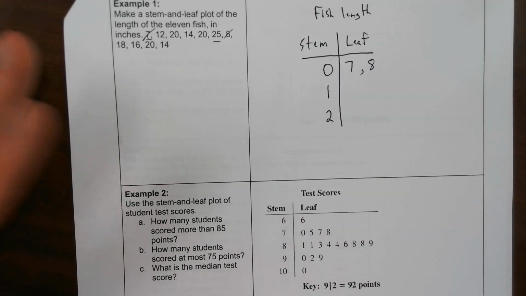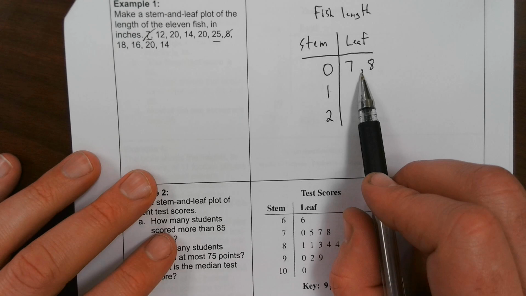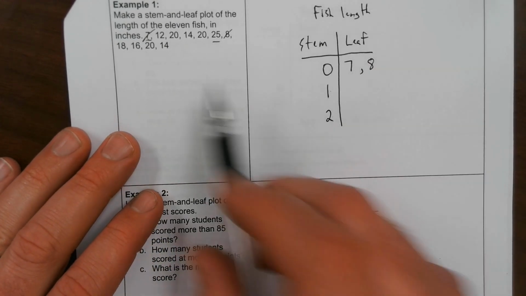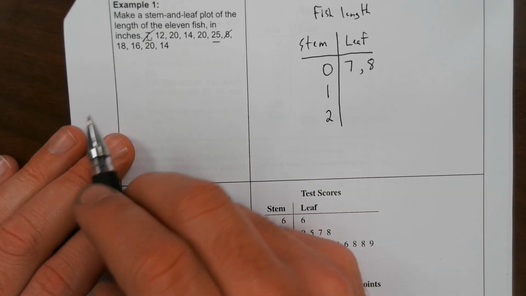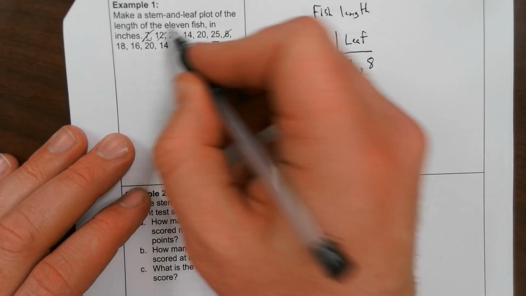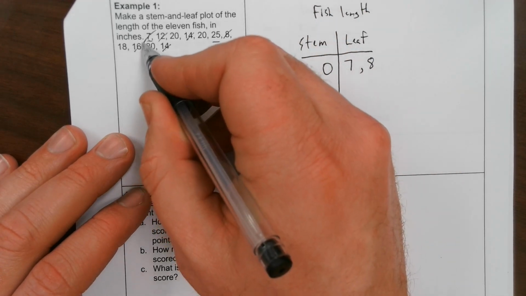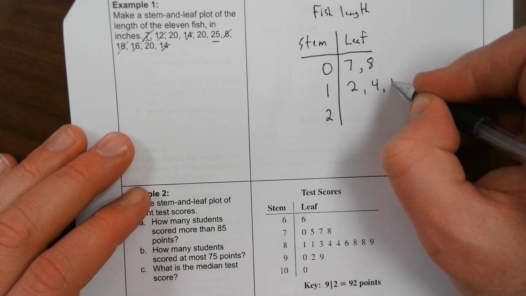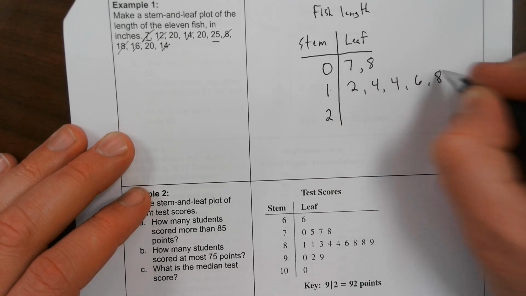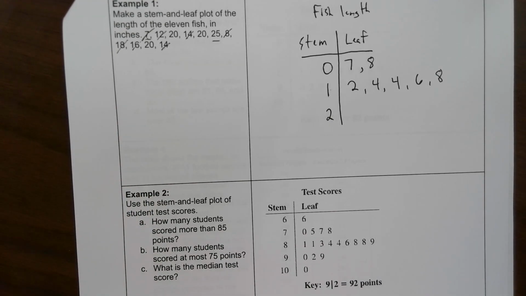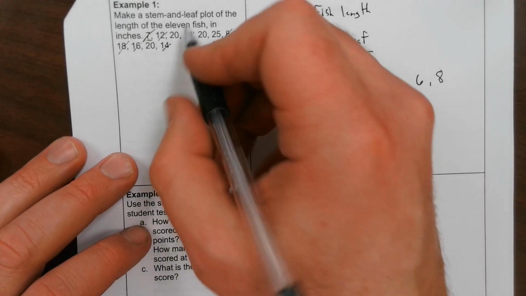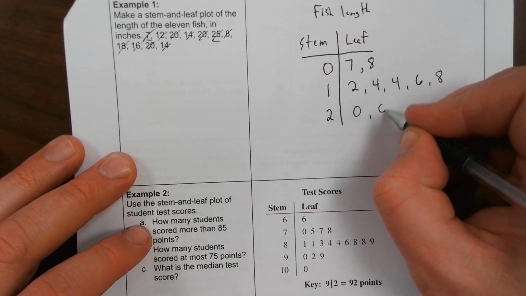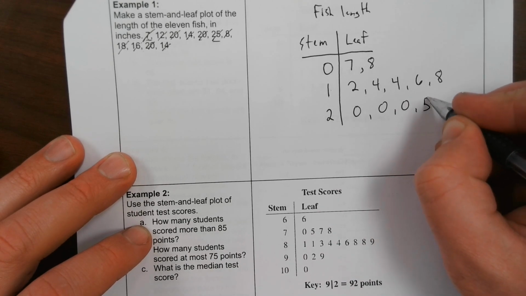Now, you can put a comma in there to separate them if that helps you, but typically you don't need it or it's not always there. So those are the single digits. Then we're going to go to all the numbers that start with a 1. So we have a 12, 2 14s, a 16, and an 18. Next, I have 1, 2, 3 20s and a 25.